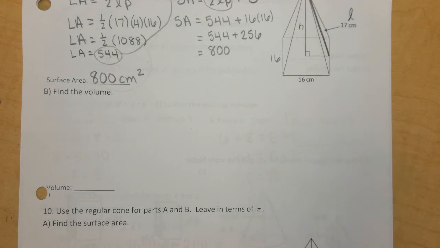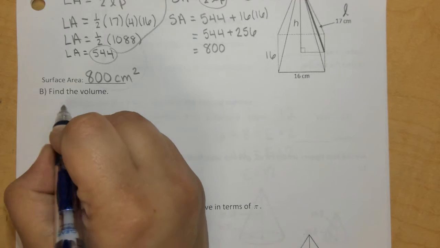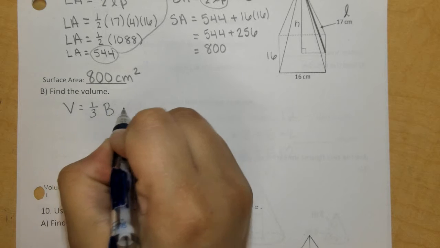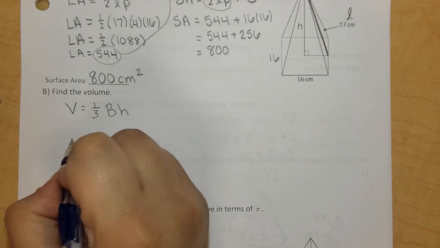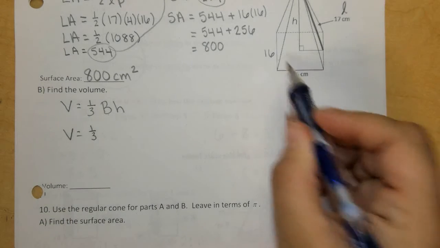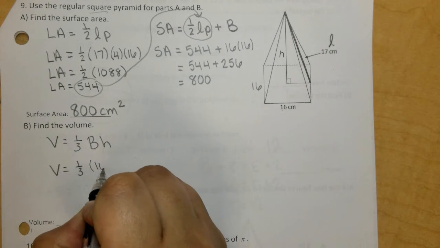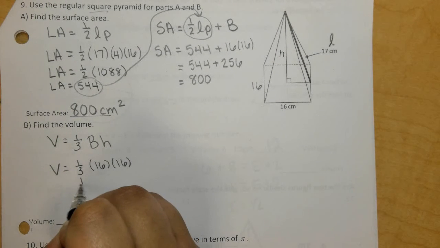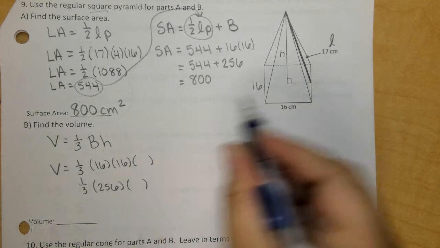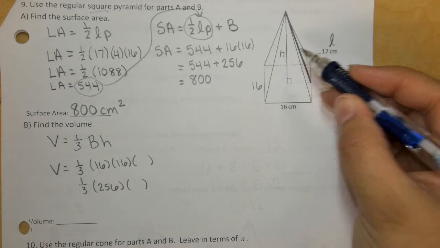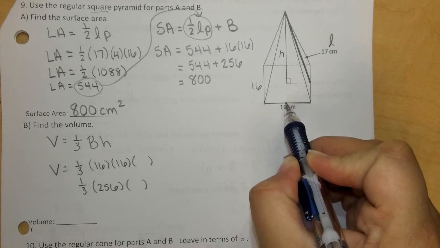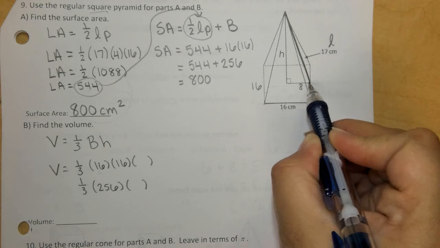To find the volume of the square pyramid, we would need to use V equals 1/3 area of the base times the height of the pyramid. So 1/3 times the area of the base, well, the area of the base is 16 times 16. And so we know that would turn into 256. Now we also need to have the height of the pyramid, which is not given to us. We need to use Pythagorean theorem to find that. So first of all, if I take half of 16, that would be 8. And that is this length here.